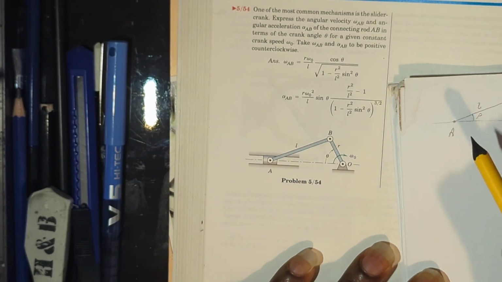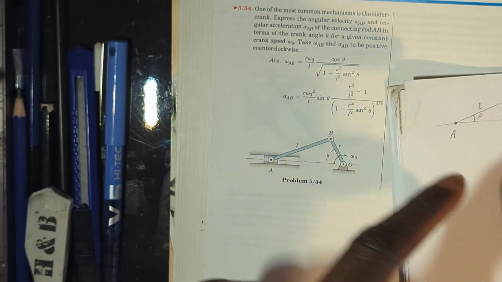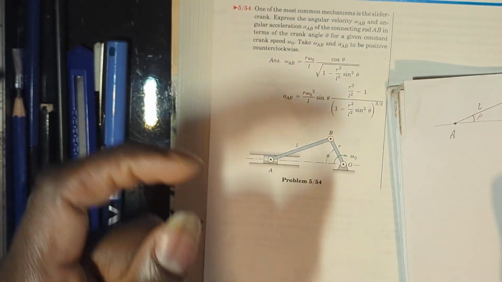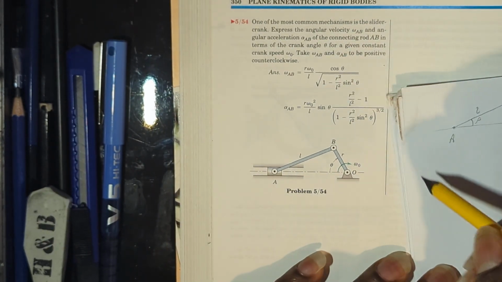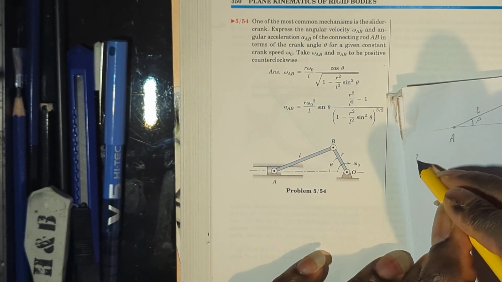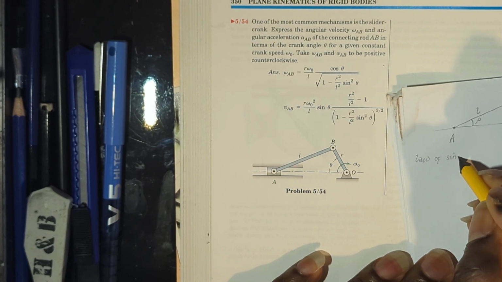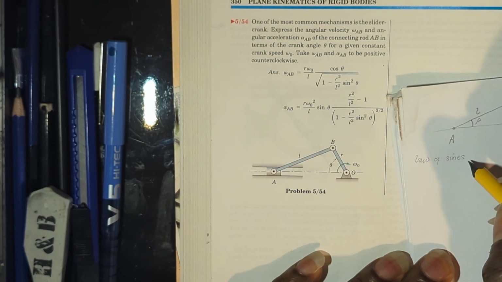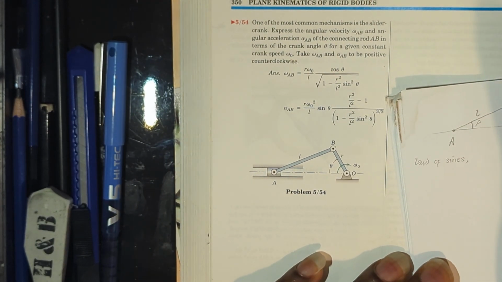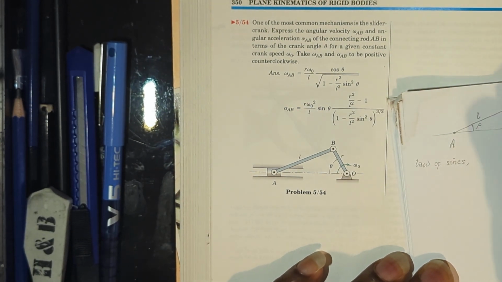We can find that at any instant in time we have a triangle, and no matter the angles which these links make, this triangle must obey the law of sines. That's how kinematic problems work: you look for a geometric relation or constraint we could use to analyze the motion.